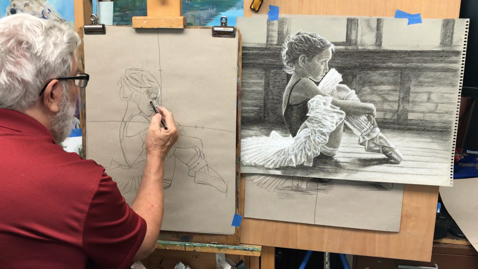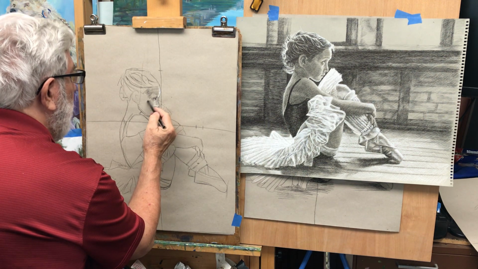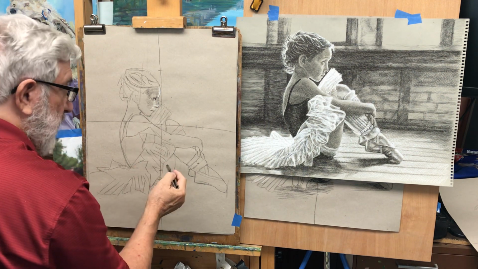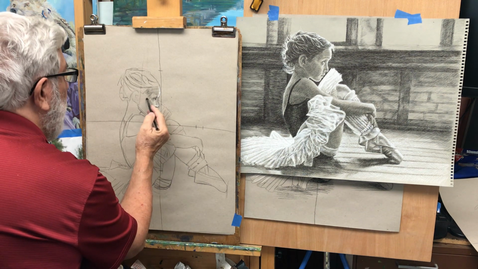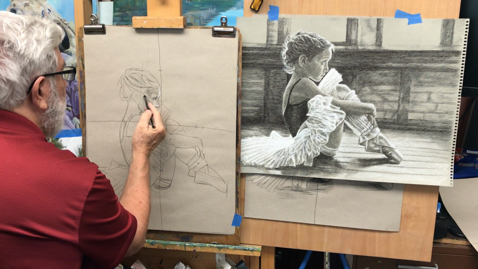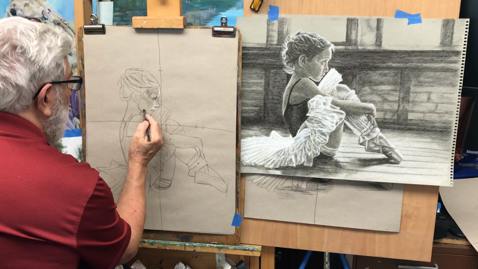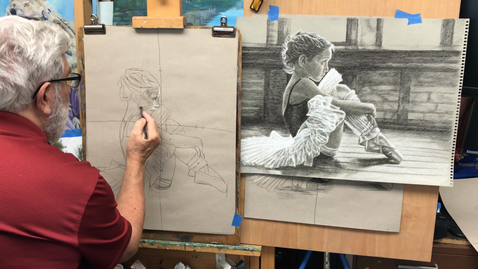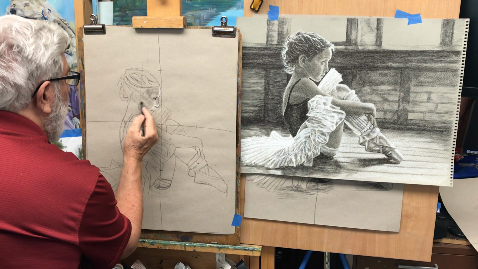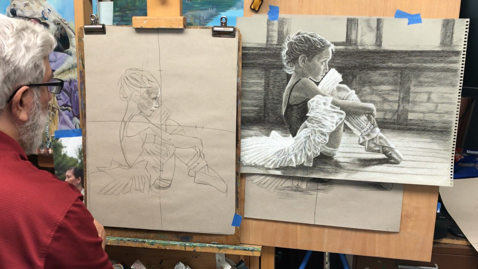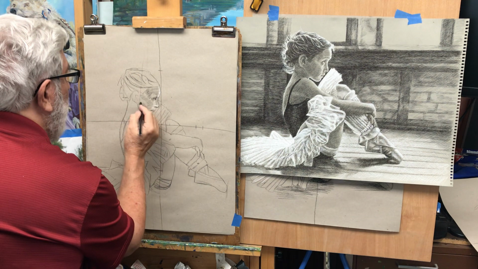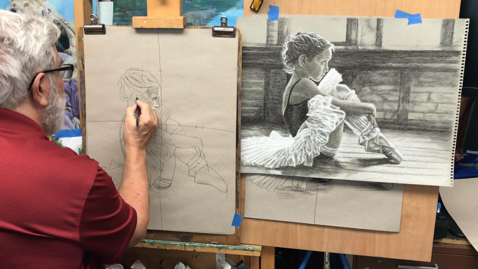Remember, you want a full range of values on your figure. Does it look right? Yep. I'm still okay. Haven't messed anything up yet. Ooh, I know this cheek starts getting darker. And I want to get the shape.